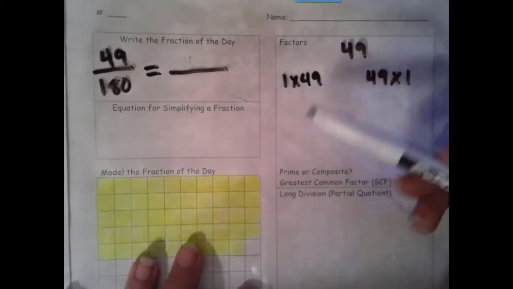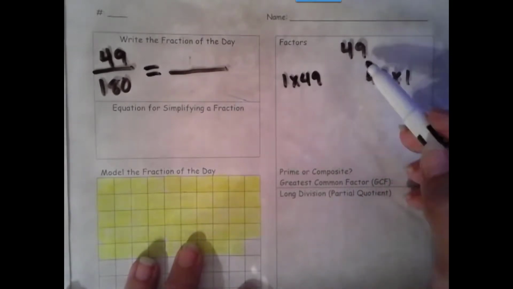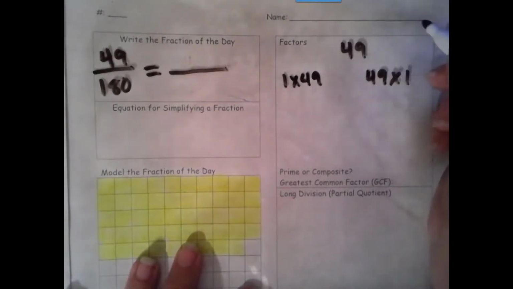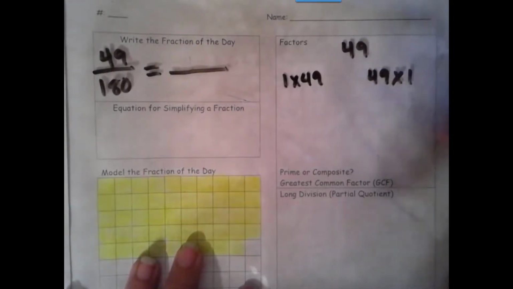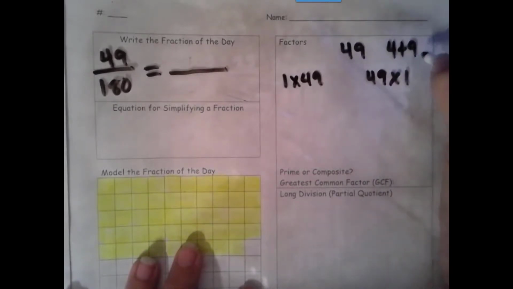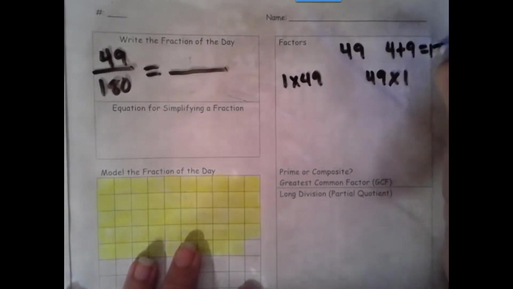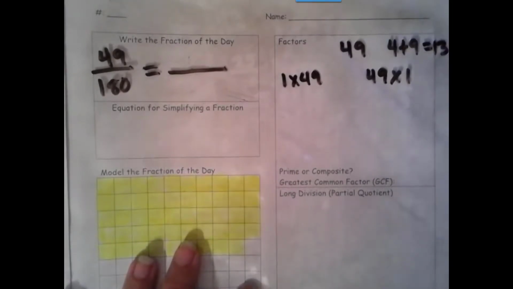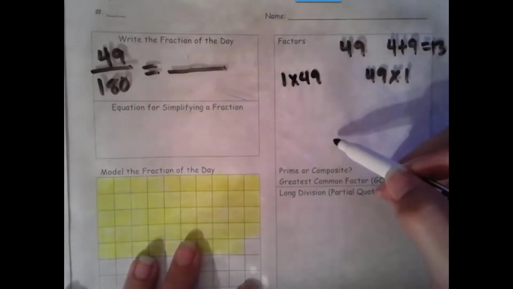So after 1, we try 2. The rule for 2 is that it ends in an even number. It ends in an odd number, so 2 is not a factor, and no even number will be. So we just need to check odd numbers now. So the next odd number is 3. The rule for 3 is that we add the digits together. We get 13. 13 is not a multiple of 3, so 3 is not a factor of 49.